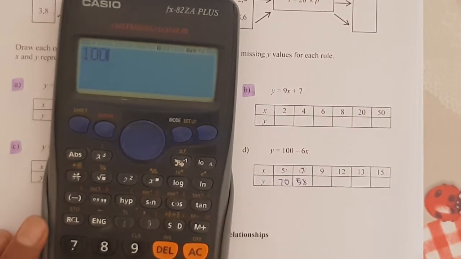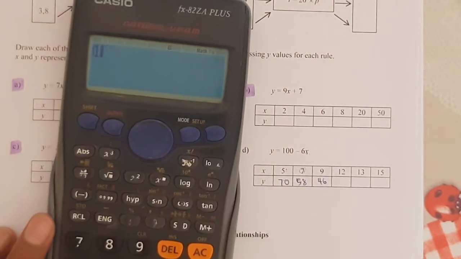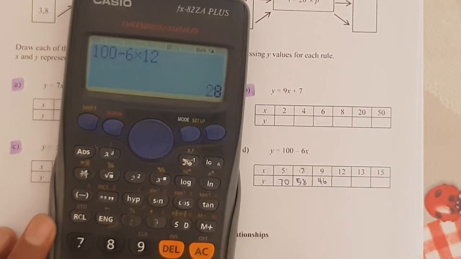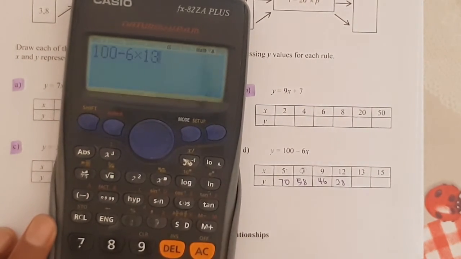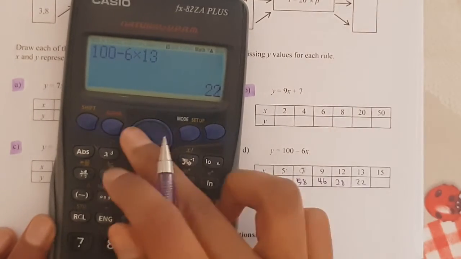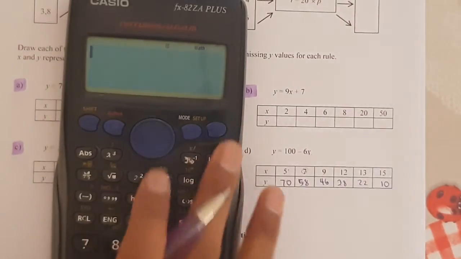Okay, 100 minus 6 times 9, 46. Now it's 12, so 100 minus 6 times 12, 28. Now it's 13. You can just go ahead here and change it. 22, and then it's 15. And that's 10. Easy as that. So your work is quite easy for today.